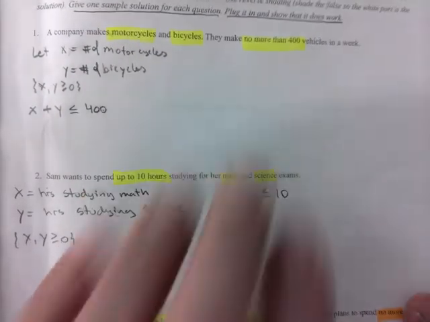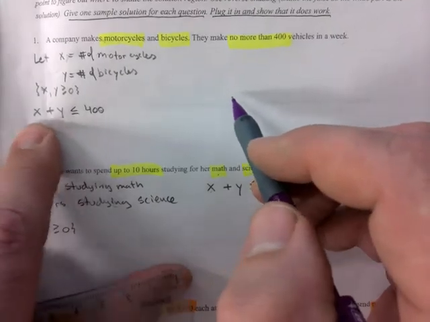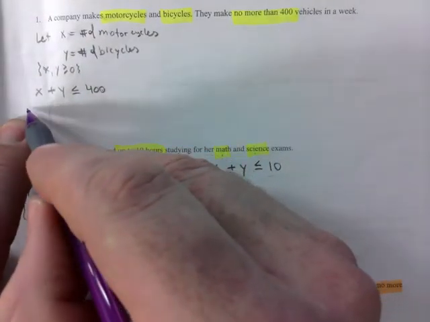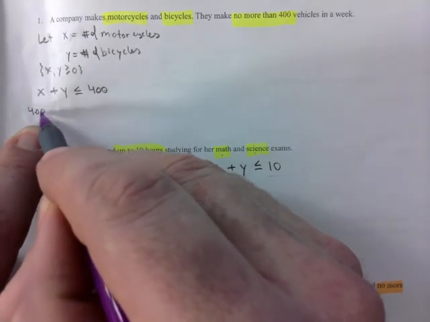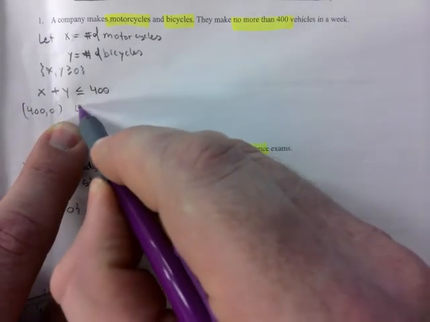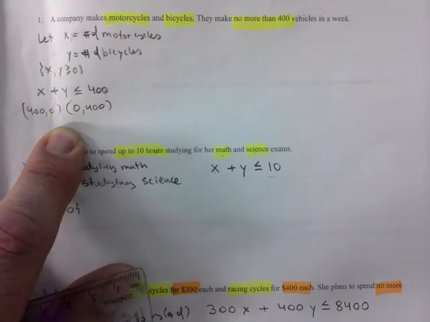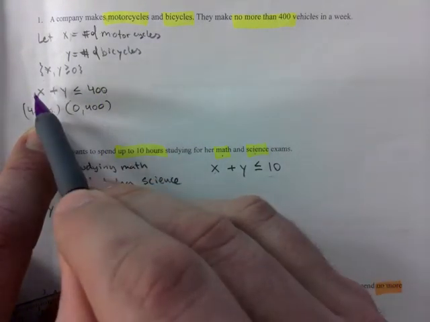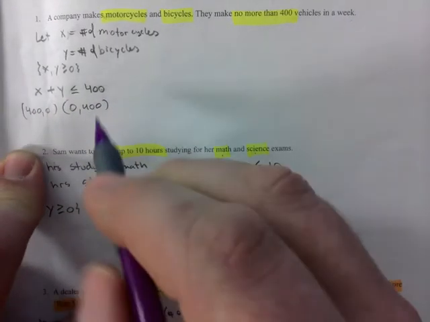I'm going back to the top one because I want to talk about scales, because now the numbers are going to get bigger. Okay. So when you have x and y like that, that is gold for you. You can actually say that this is going to be 400, 0, and 0, 400. You don't need to do the whole big x-intercept, y-intercept chart, because if y is equal to 0, x is going to be 400, and if x equals 0, y is 400, right? So immediately you know your intercepts.